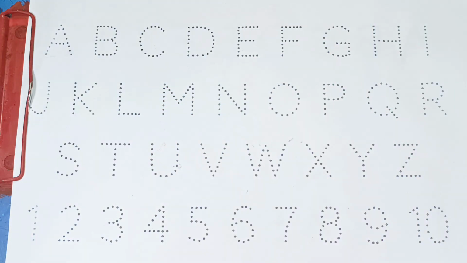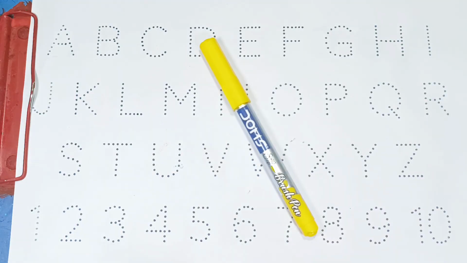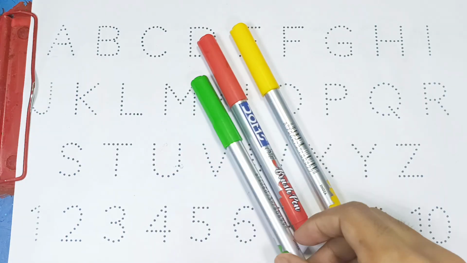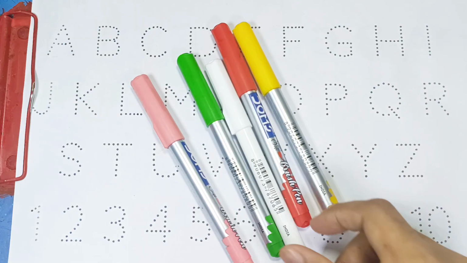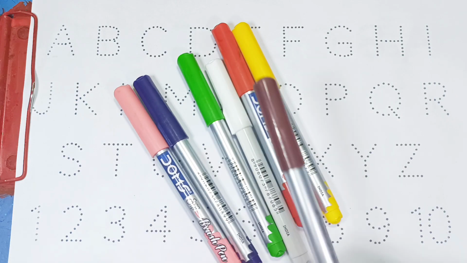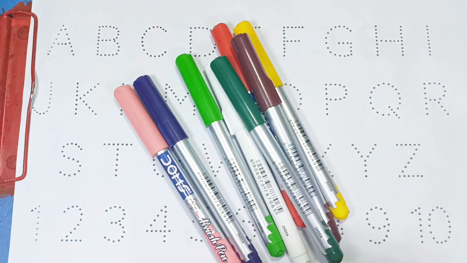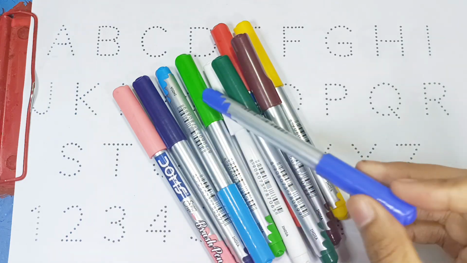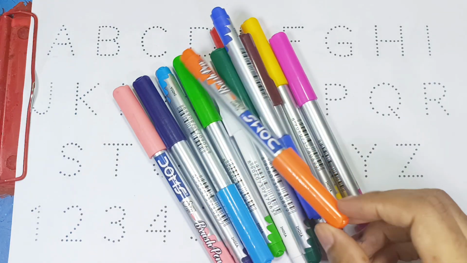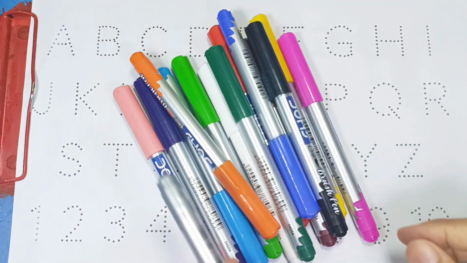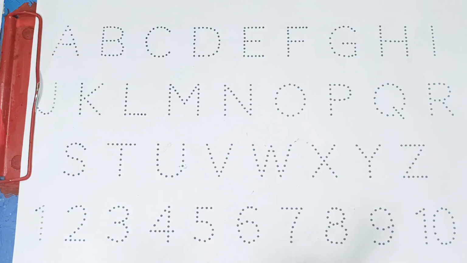Kids, today we're writing capital letter alphabets and numbers. Yellow color, red color, light green color, and the next one is light pink color, white color, purple color, brown color, dark green color, sky blue color, dark pink color, and the next one is orange color, black color, and the last one is silver color.